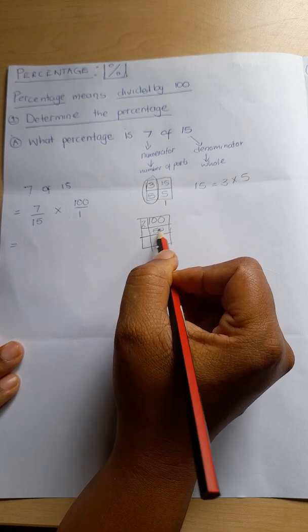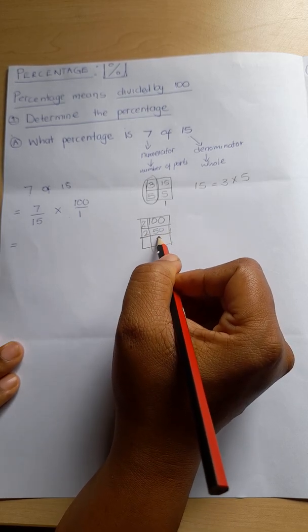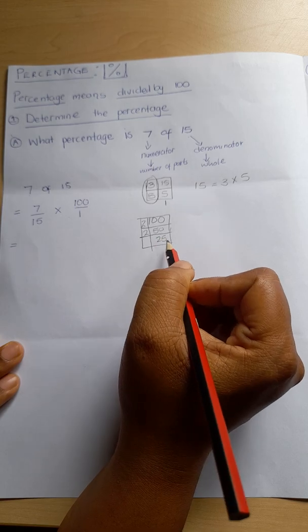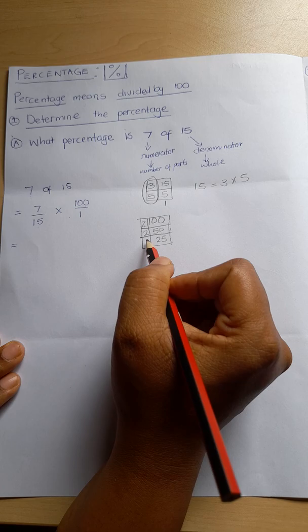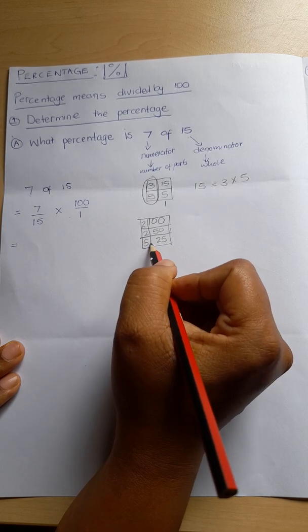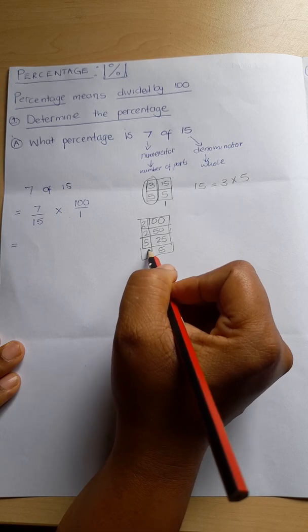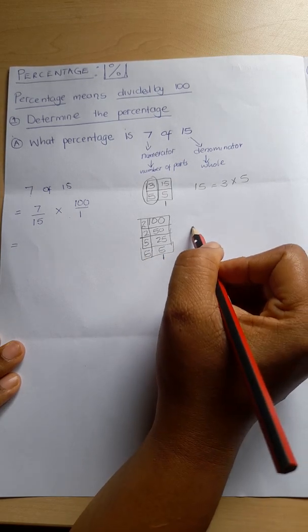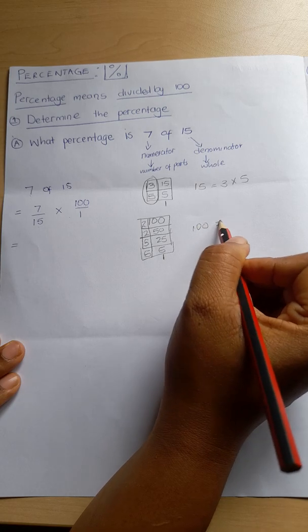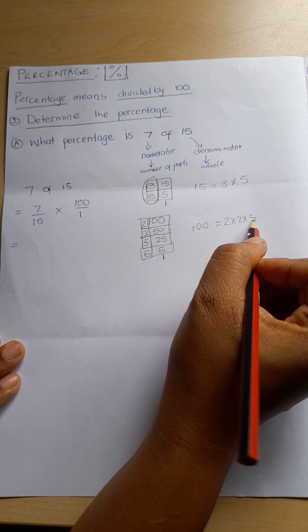And 50 can still be divided by 2. 50 divided by 2 is 25. 25 cannot be divided by 2. It can be divided by 5. Okay, so 25 divided by 5 is 5. 5 is a prime number, and we get 1. Therefore, 100 is the same as 2 times 2 times 5 times 5.